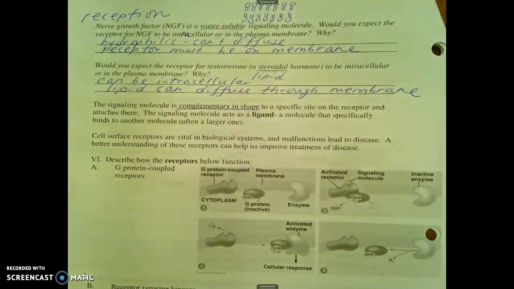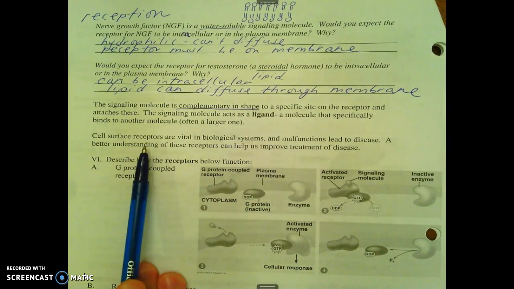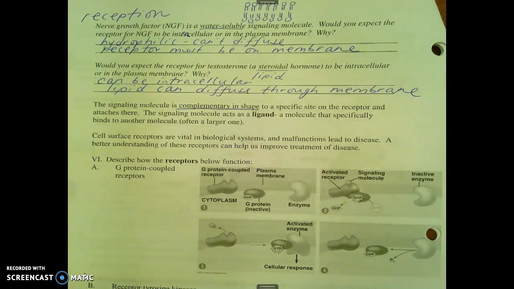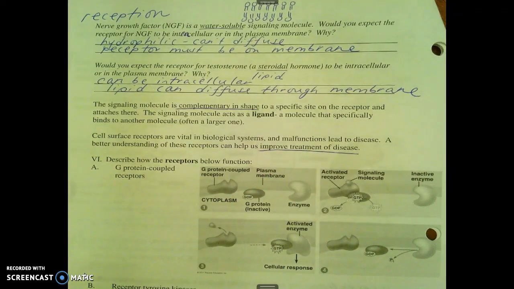Now, whether the receptor is found on the membrane or inside the cell, the receptor does need to be complementary in shape to the signaling molecule. This ensures that only certain cells respond to certain messages. These receptors are absolutely vital in biological systems. Anytime something malfunctions with a receptor, we can see disease results. So by better understanding these receptors, we can also help improve treatment of disease.